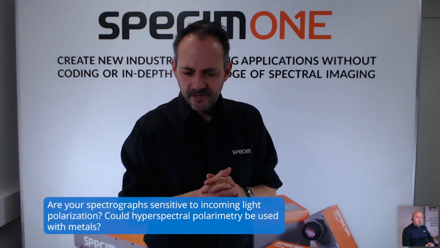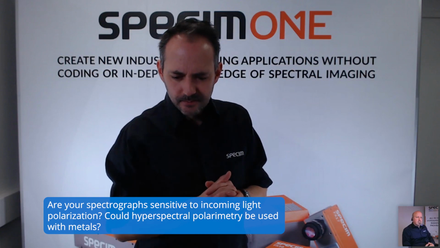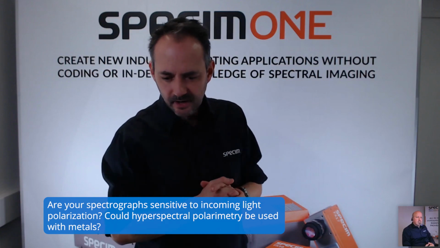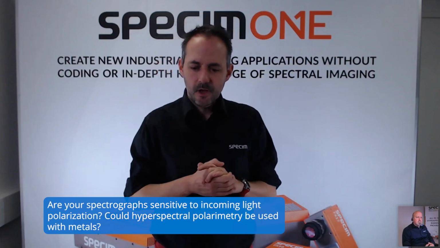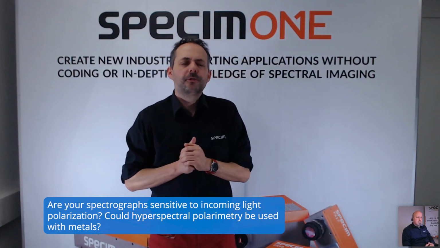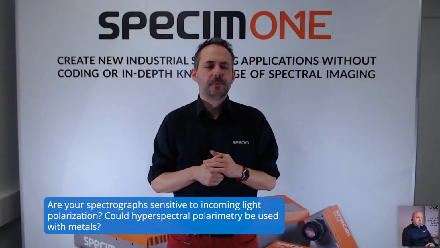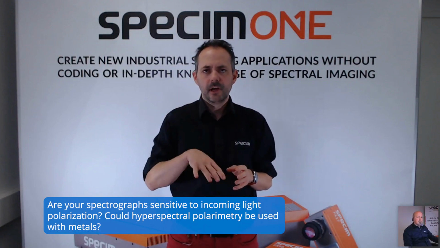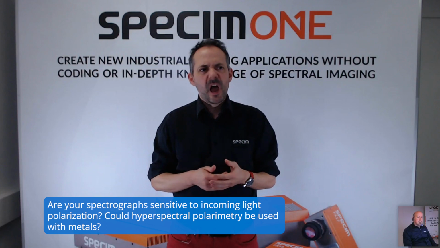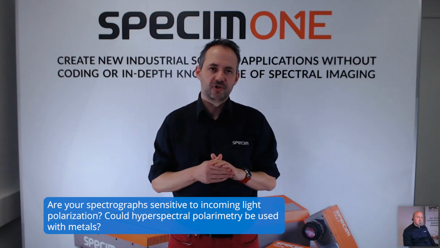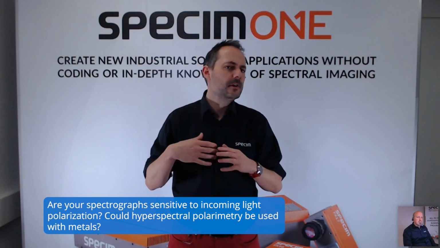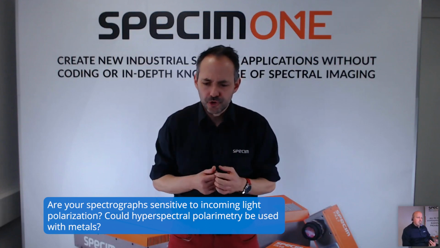Does your spectrograph sensitive to input light polarization? Can hyperspectral polarimetry be used with metal? Okay. So first of all, the spectrograph itself that we are using in the camera, we have about 2% sensitivity to the polarization, not more than that. So we have a little bit of sensitivity, but not much.